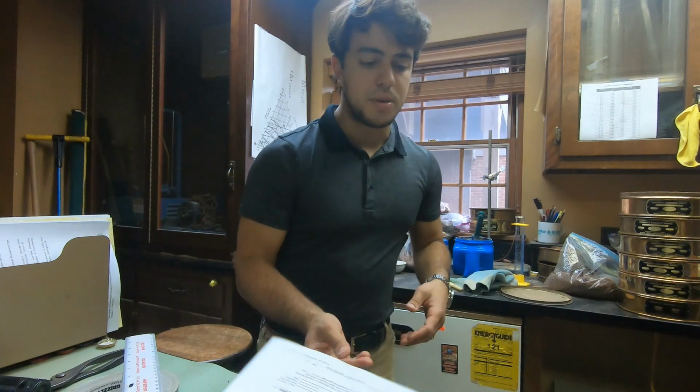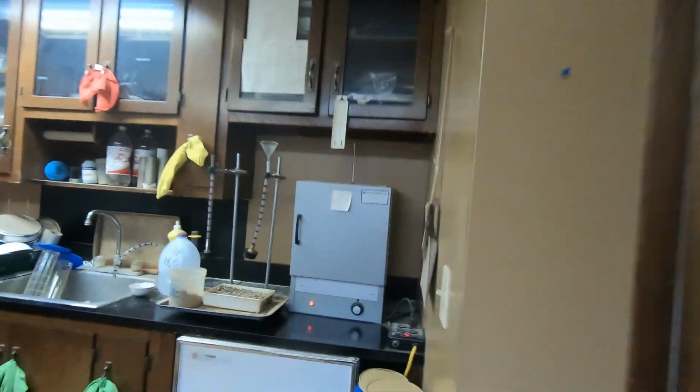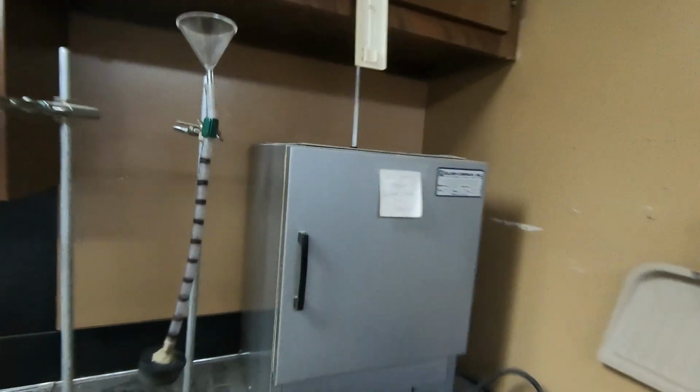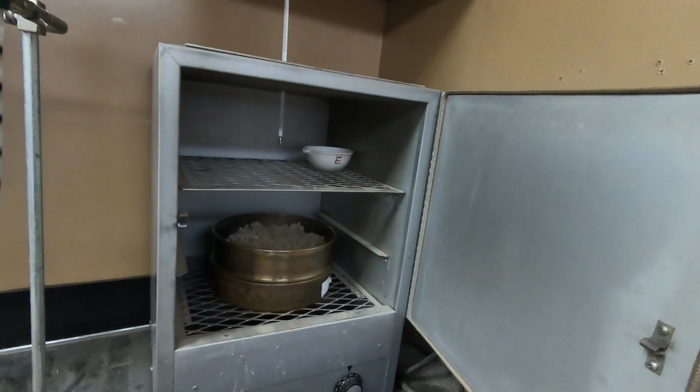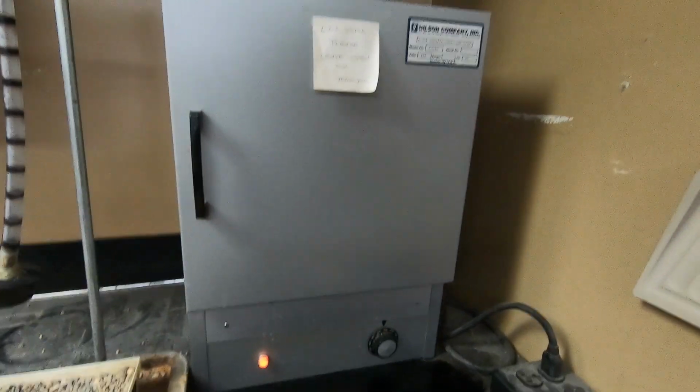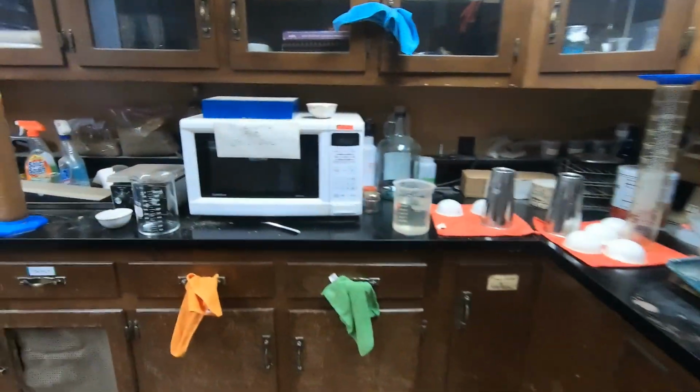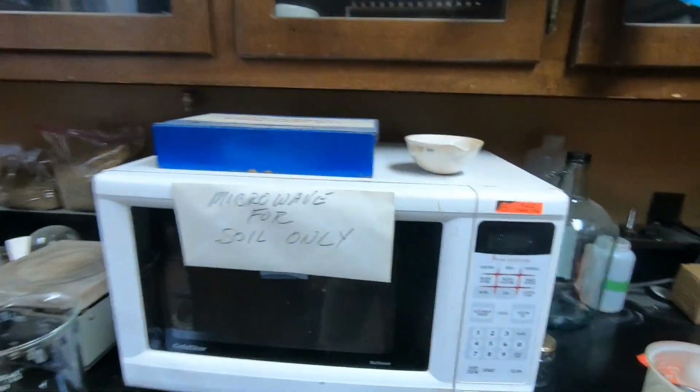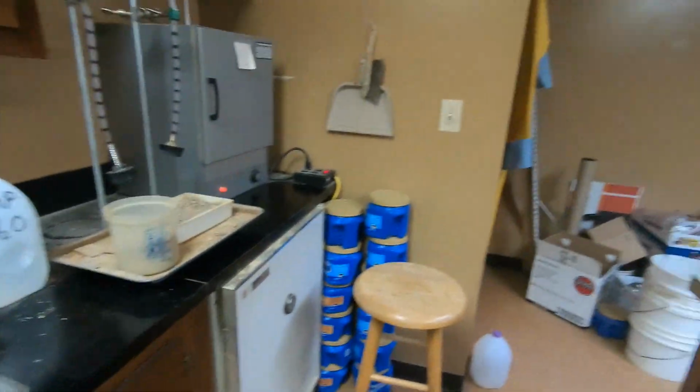All right, from here, again, I started trying to dry out some of that sand by putting it in here. It probably didn't dry out very much because it wasn't in here for very long. But what I'm going to do is microwave some of that sand a little bit longer, get it nice and dried out so it'll pass through that number 10 sieve, and we'll go from there.